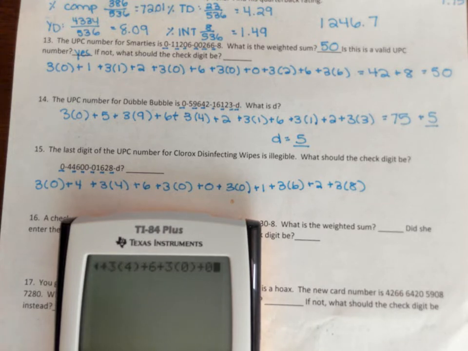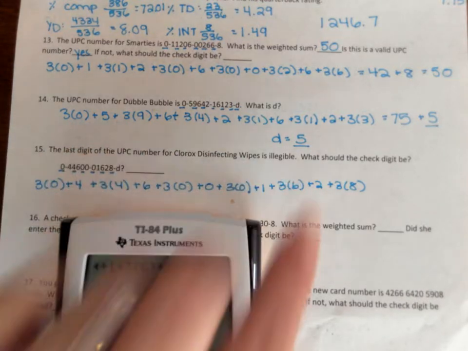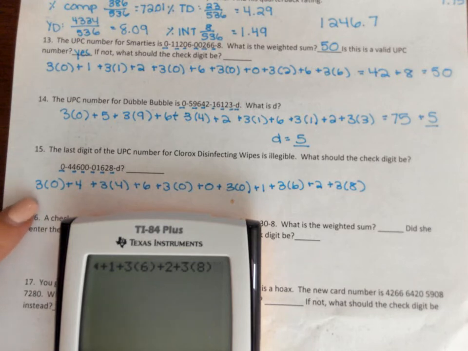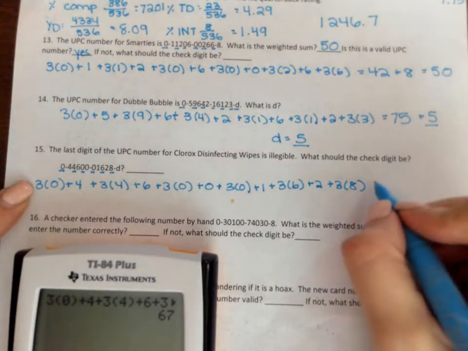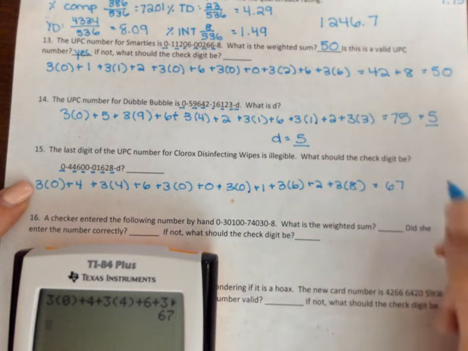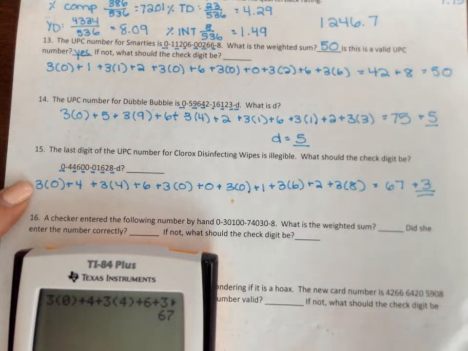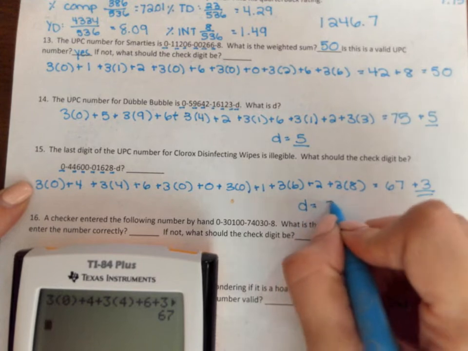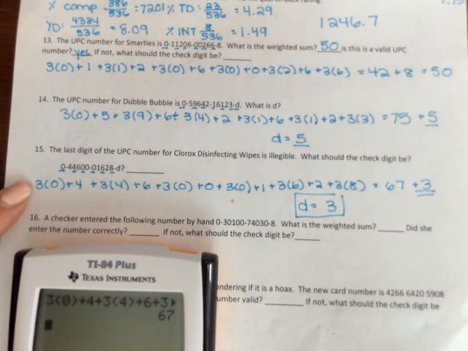Now I know it takes a while to write it out, but if you can show me that you at least wrote it out correctly, if you just typed something in wrong, because I've done that before, probably in this review already, at least I know you knew how to set it up, so you'd only lose partial credit for typing it into the calculator incorrectly. So this should give you 67. So to make it end in 0, you need to add 3. So my check digit should be 3.